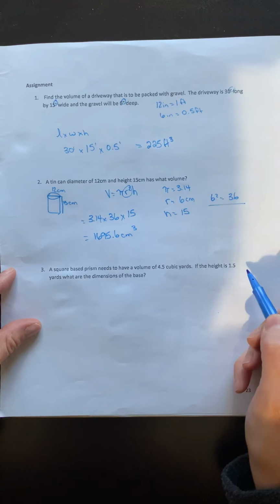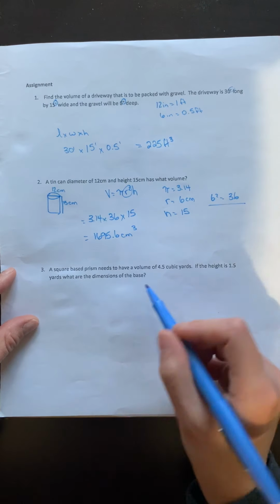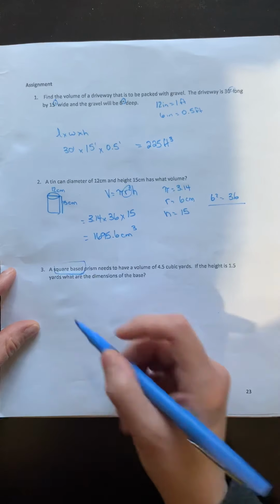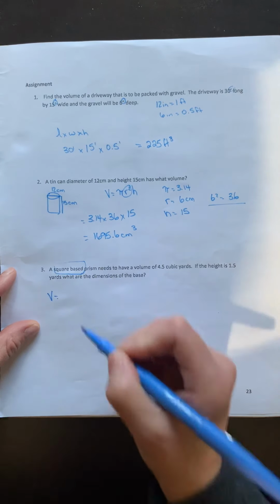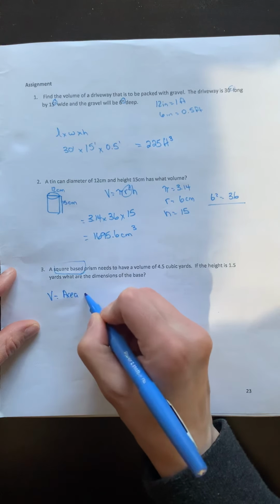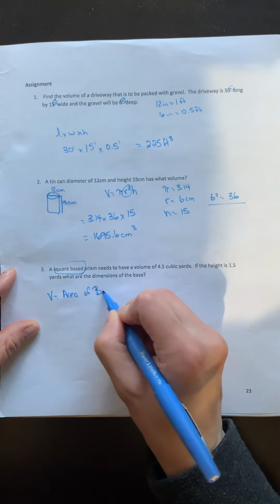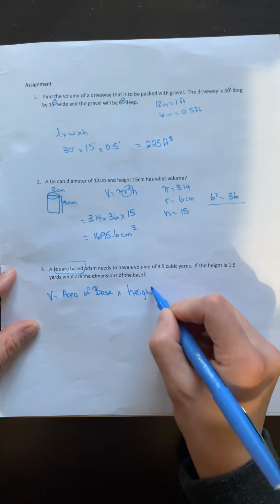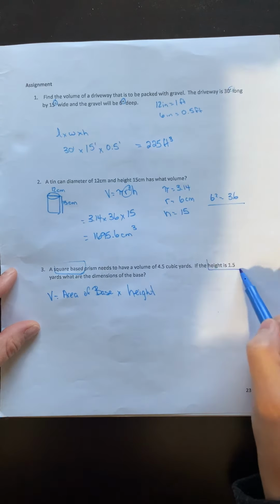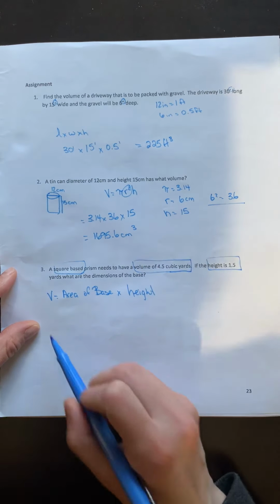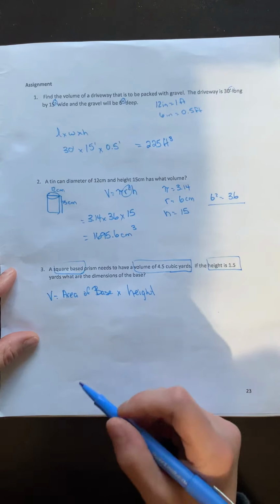And the last one says a square-based prism needs to have a volume of 4.5 cubic yards. If the height is 1.5 yards, what are the dimensions of the base? Because it's a square-based prism, okay? Remember that volume in general is the area of the base times height. Okay? I have my height and I have my volume. So I need to figure out my area of my base, okay?